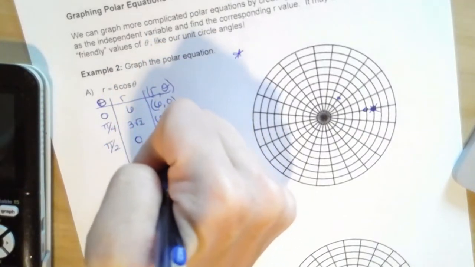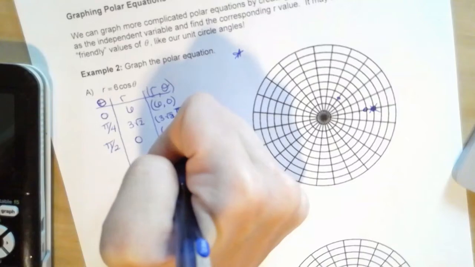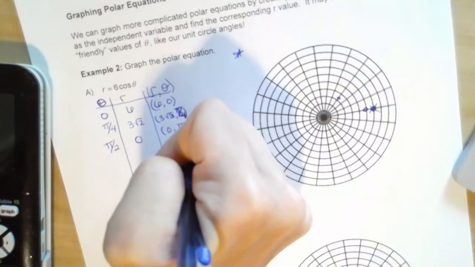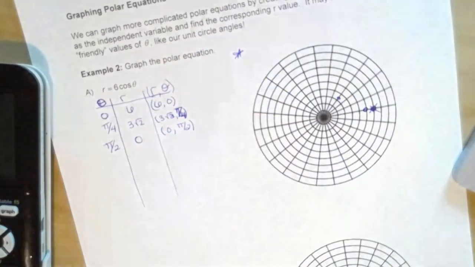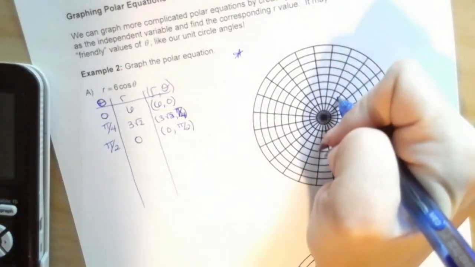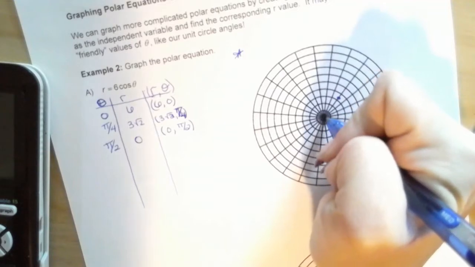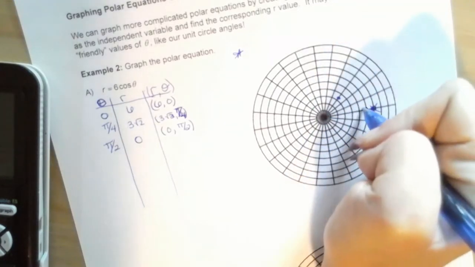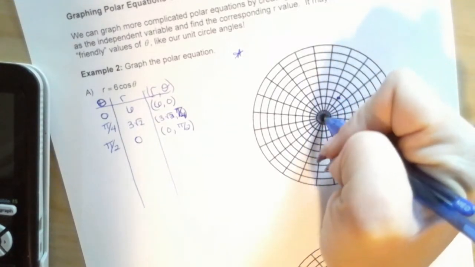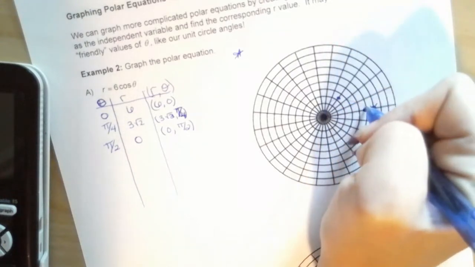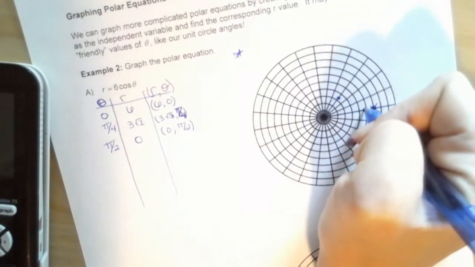So I have 0, pi over 2. So right in the middle. So it goes from here to here to here.